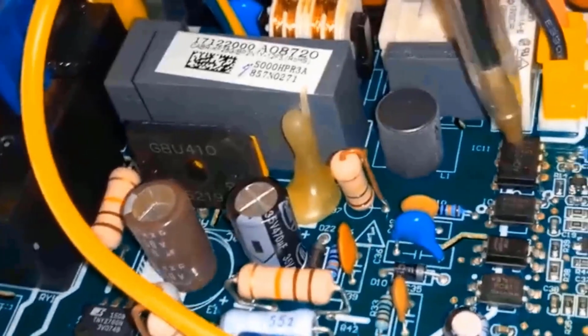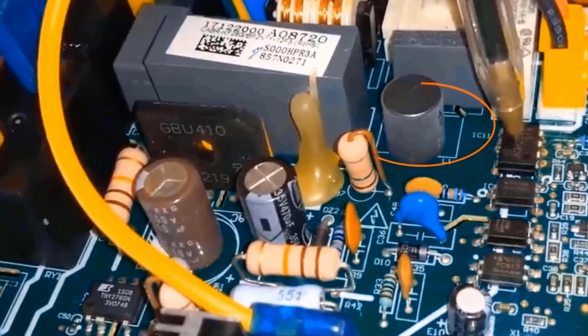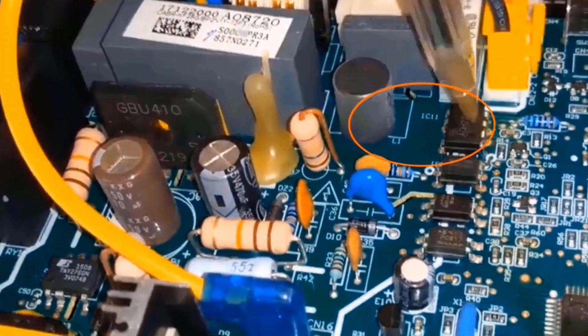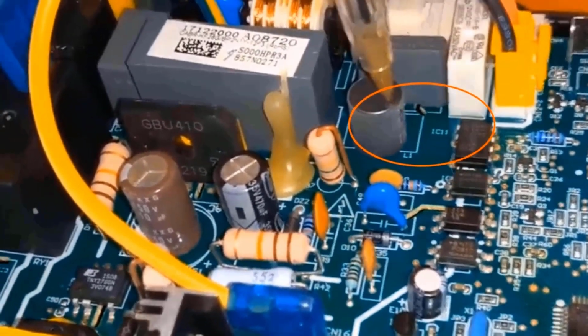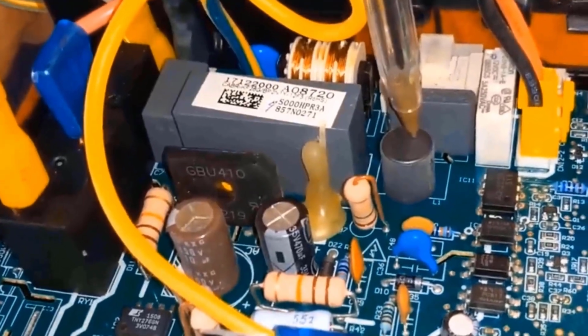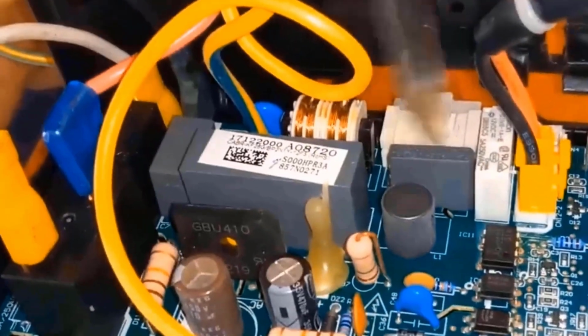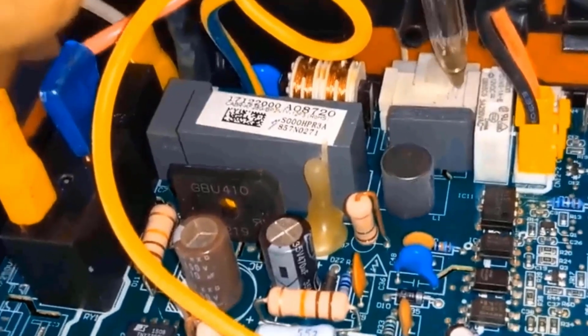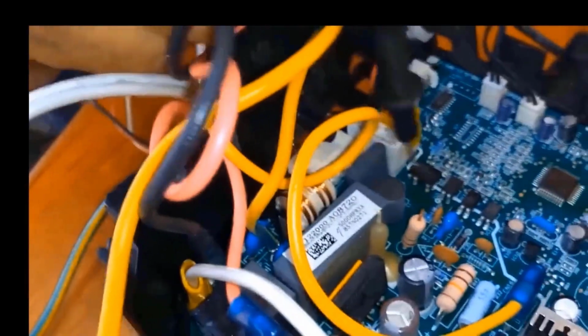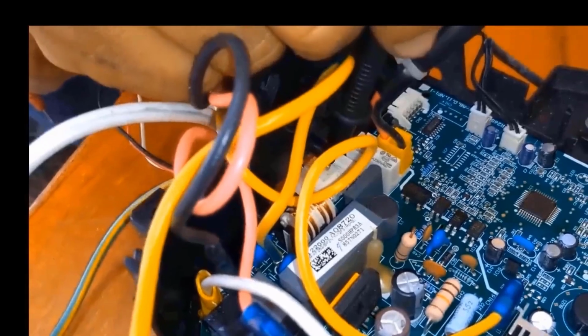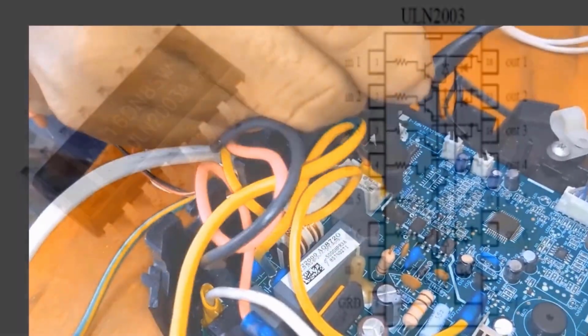Integrated circuit microcontroller. This component connected to the board controls the voltages and signals that activate the relays and the motor's voltage control circuit. Use the electrical manual for the board to measure the voltages on the pins of this microcontroller. If the voltages are not correct, it may be necessary to replace the integrated circuit.